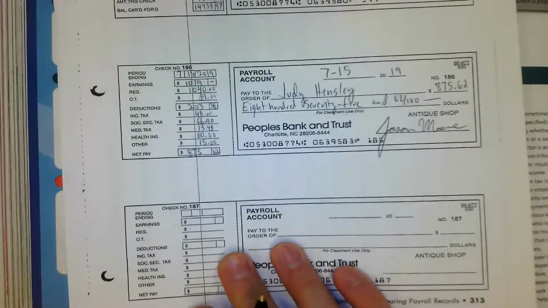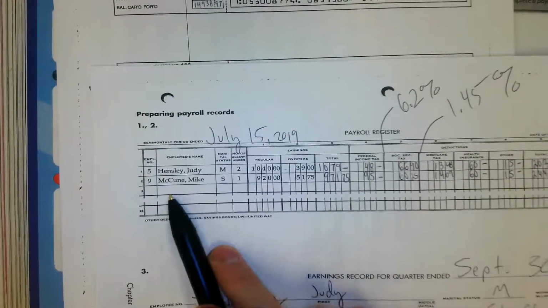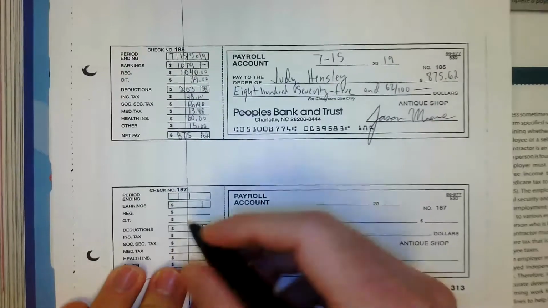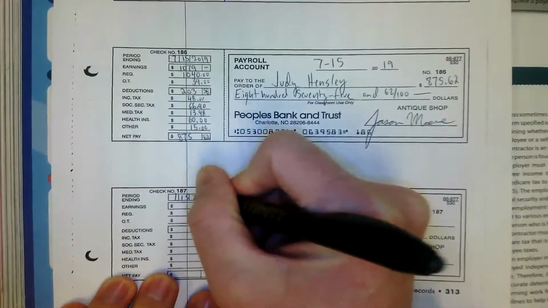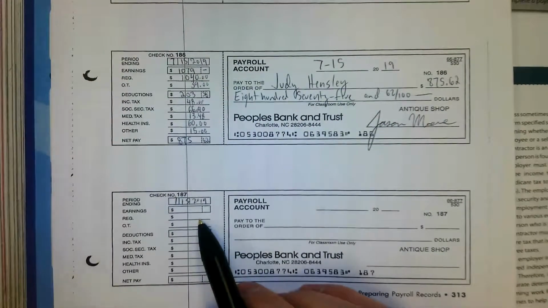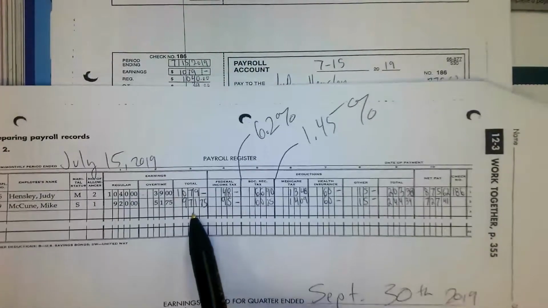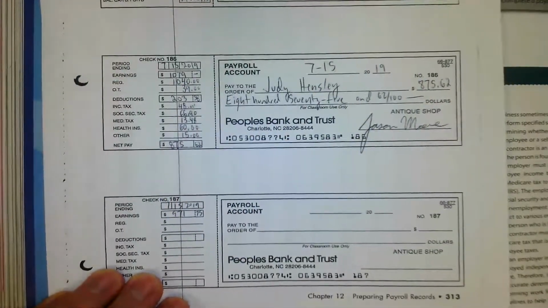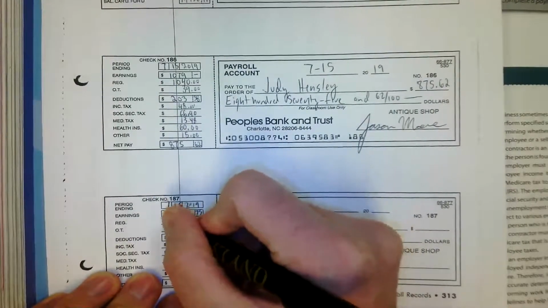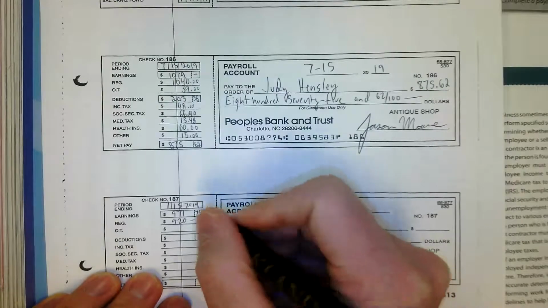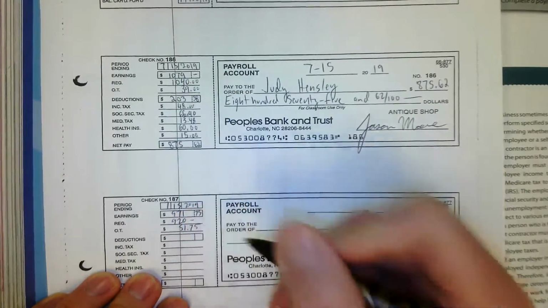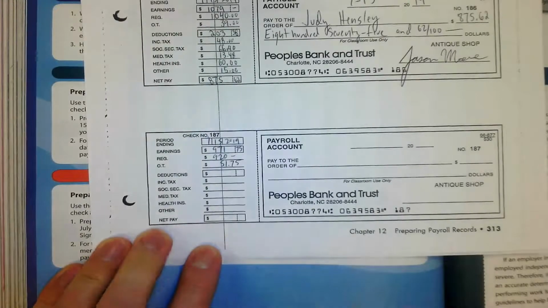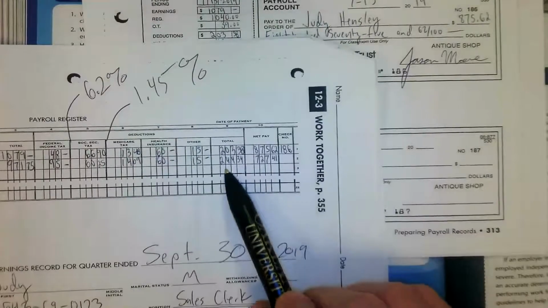All right. So we wrote a check to Judy, and now Mike is like, what the heck? Where's my check? Let's write Mike's check. Take it easy, Mike. So for the period ended 7/15/2019, Mike's earnings $971.75. His regular earnings were $920. His overtime was $51.75. Deductions for Mike, we have a total of $244.34.